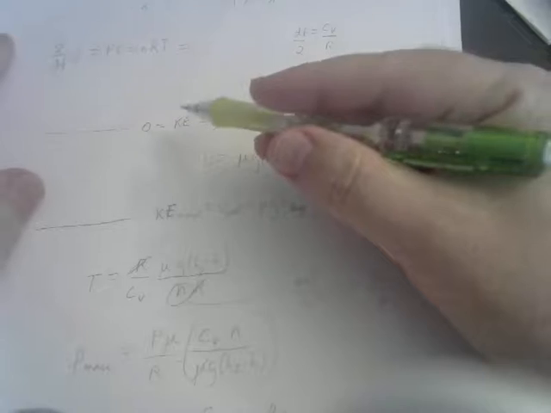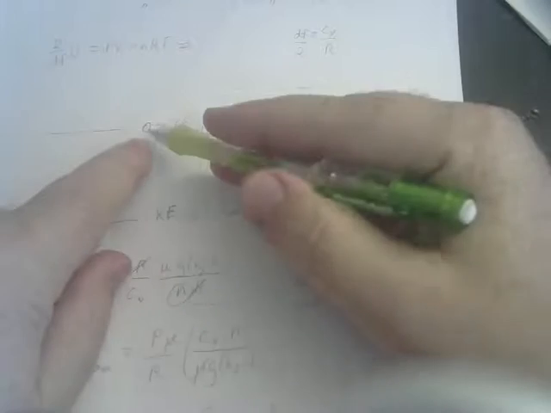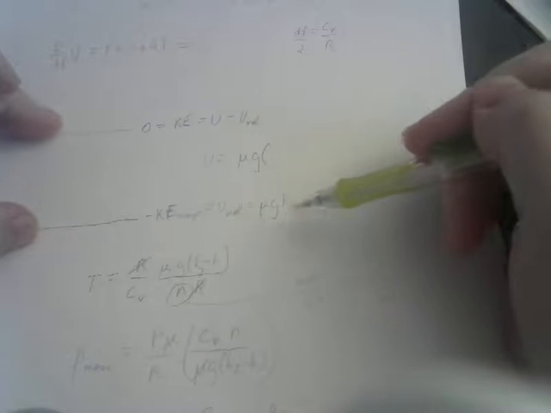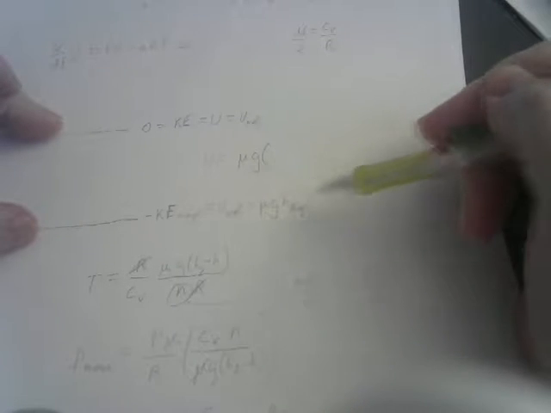So what I'm applying here is that the kinetic energy at some top layer is 0, but down at the bottom layer it's rho g h.